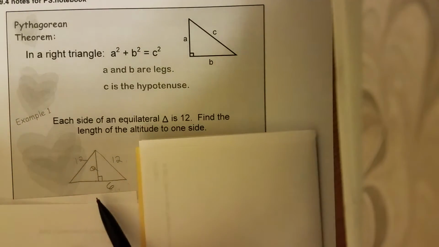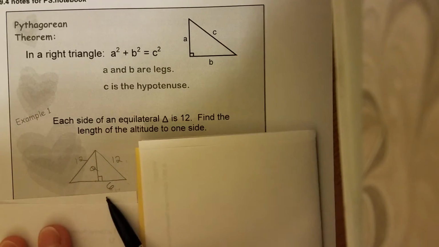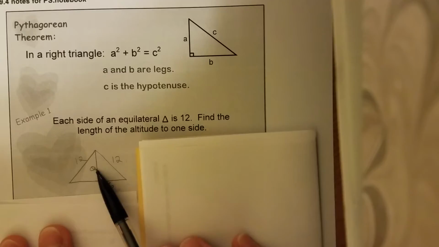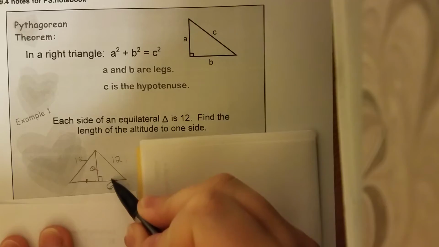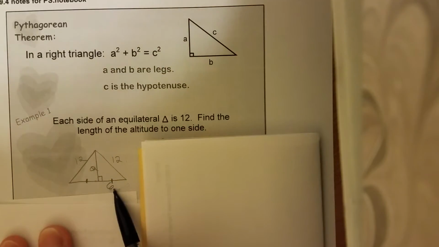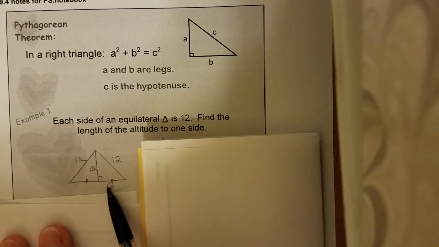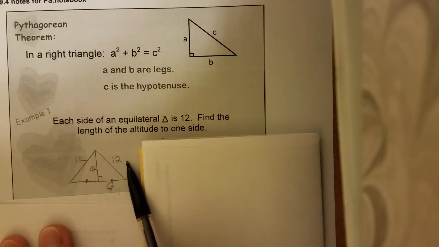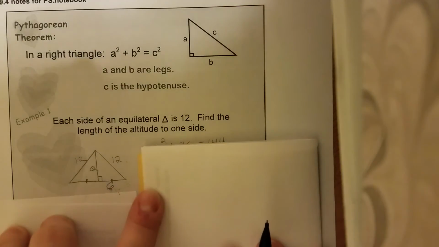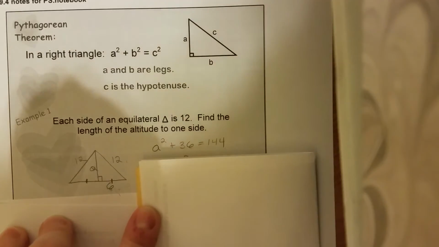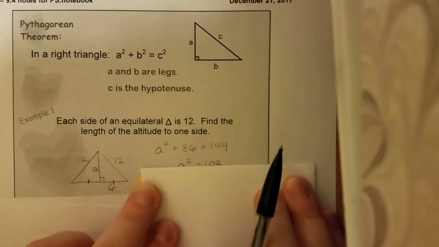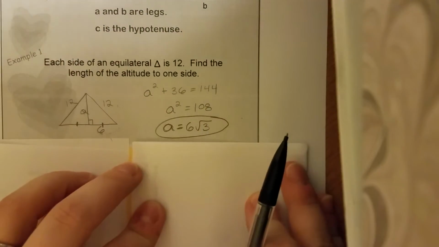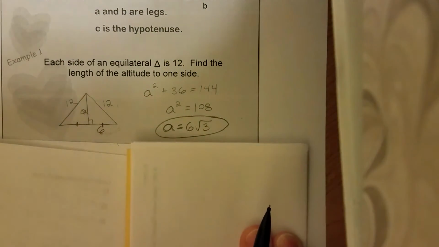So when you draw it out, I said, okay, all side lengths are 12, and I also know that an altitude in an equilateral triangle is also the median, and so it splits this into two congruent sides, and that's why I said that this is 6. So I did the Pythagorean theorem. Here's A, or this can be A, it honestly doesn't matter. The legs do not matter, it just matters that they're equal to the hypotenuse. So I did A squared plus 36 equals 144. I subtracted, and then I simplified. If it is a radical, you want to keep it in simplified form. Okay? All right, let's take a look at the next one.